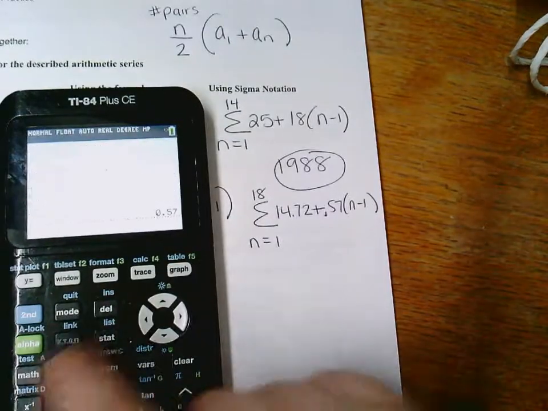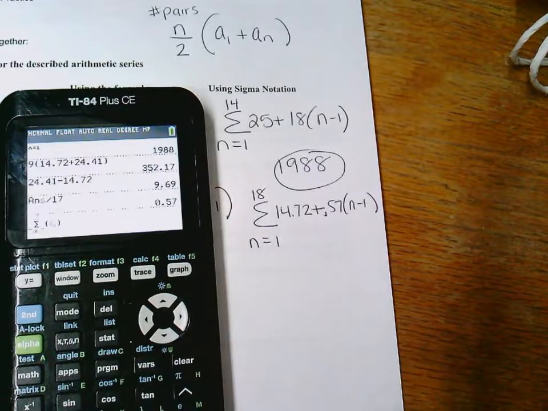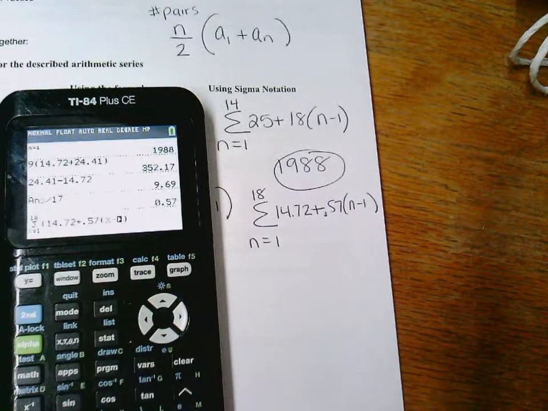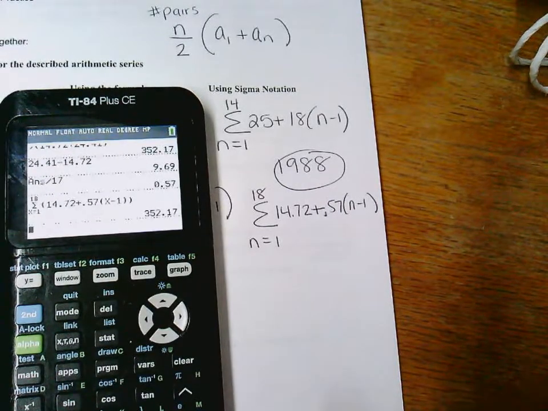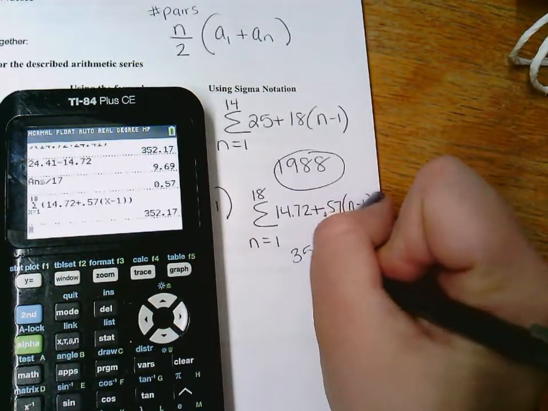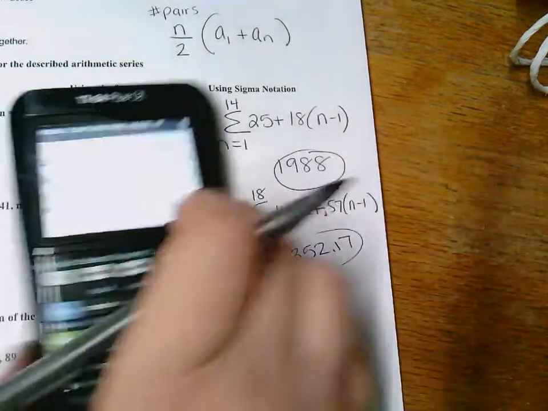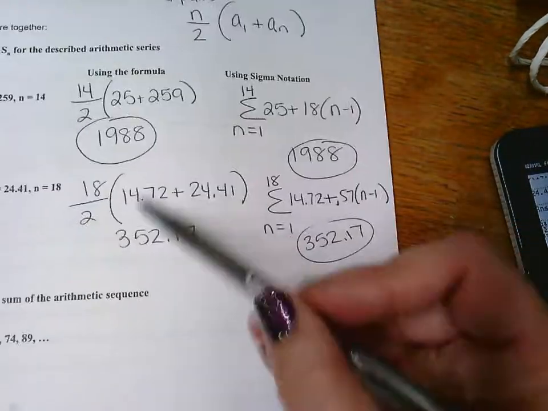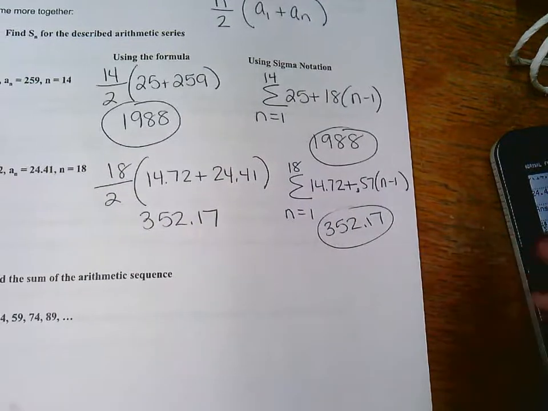So math summation, I'm going from n being 1 to 18 of 14.72 plus 0.57 times n minus 1. 352.17. Phew. So this is a good way of just double checking that we're getting the same answer, that we're not making a mistake in either the formula or the sigma notation.